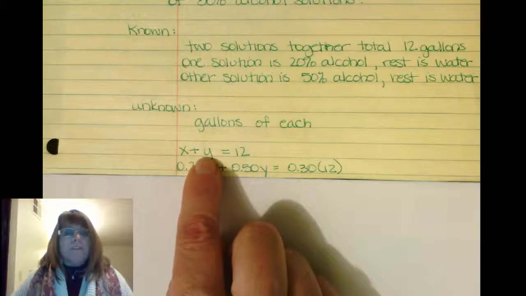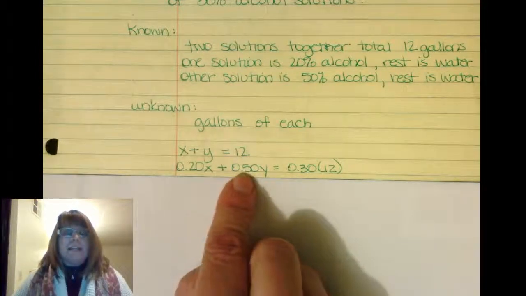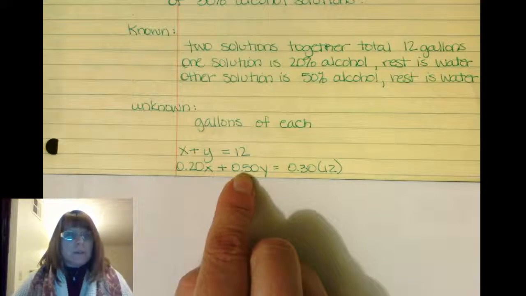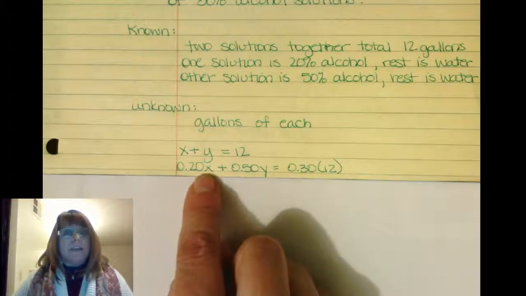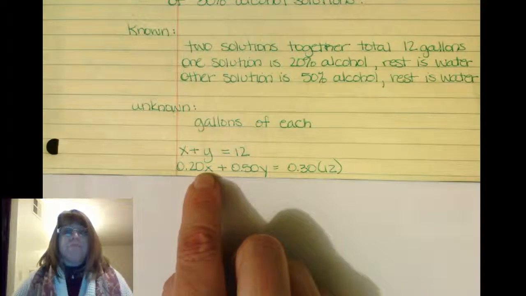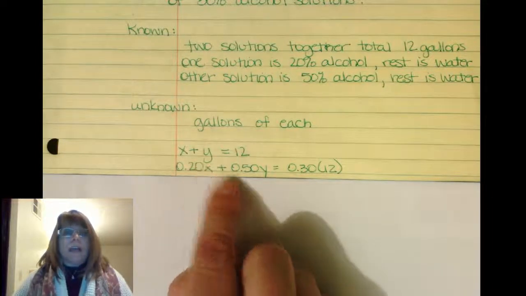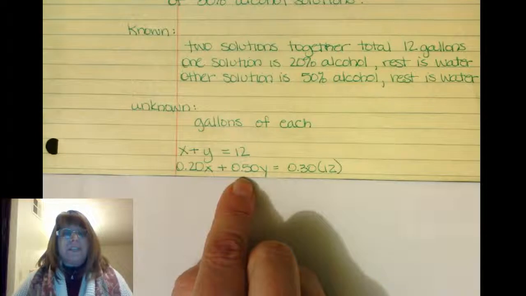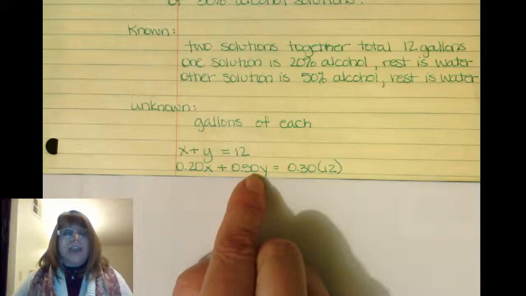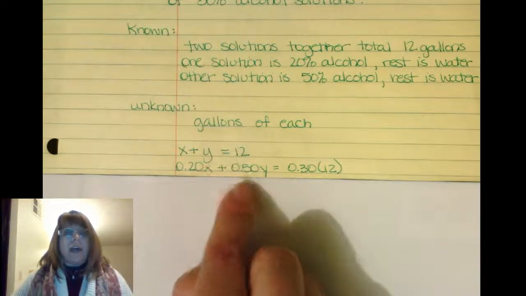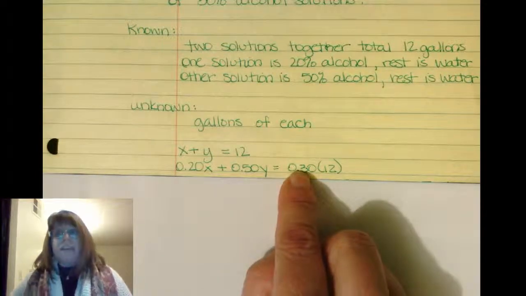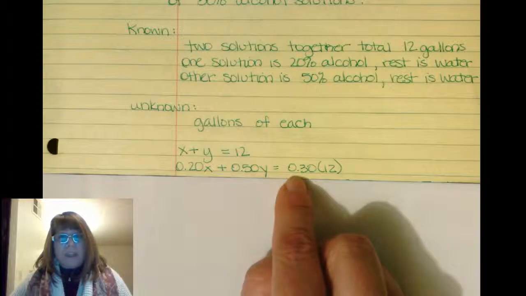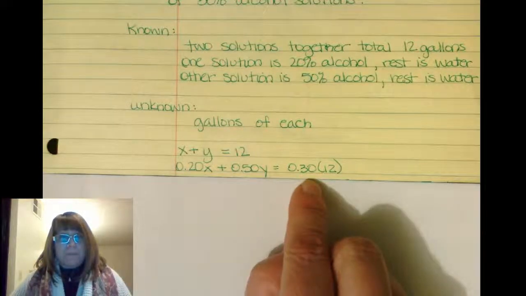The other amount of gallons, 50%, is alcohol. Again, I don't care about the other 50%. That's water. So I have 0.20 times the number of gallons at 20% alcohol, plus 0.50 times the number of gallons at the 50%. That should equal 30% of the 12 gallons. Okay, so 0.30 times 12.